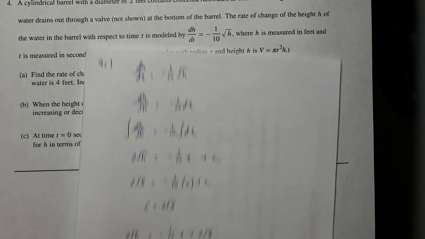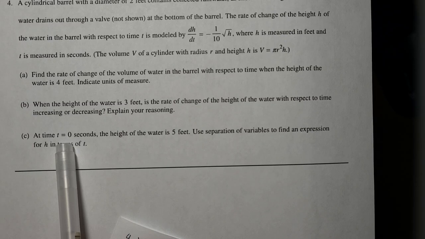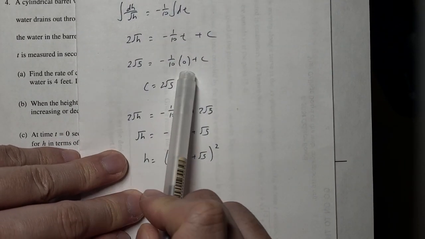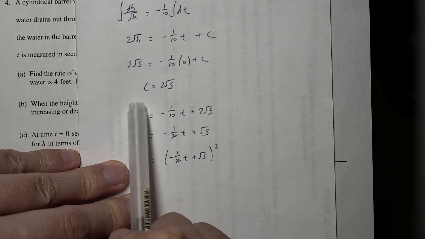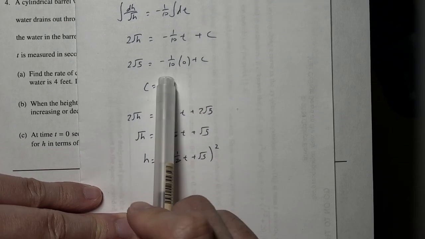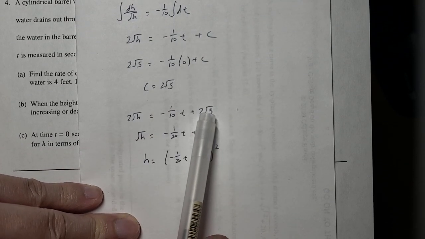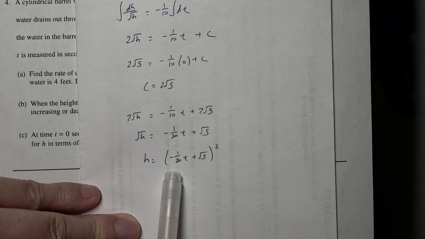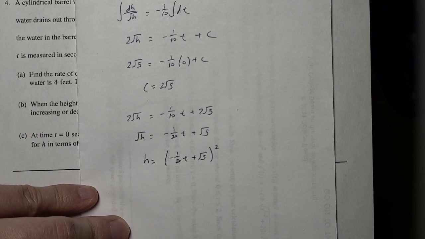That's totally fine. But here, I plugged in the initial condition. At t equals 0, the height is 5 feet, so h is 5 when t is 0. So I find that my c here is 2 root 5. Now I plug the c in right here, and then I start solving for h. And then you should get this as your h of t. This is the answer right there.